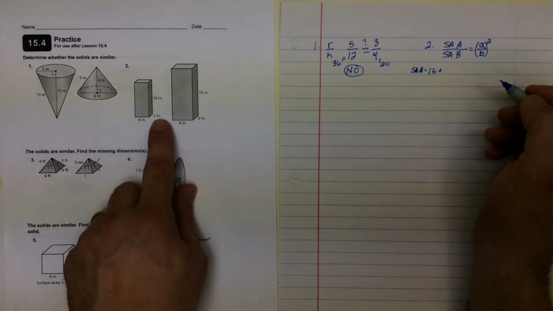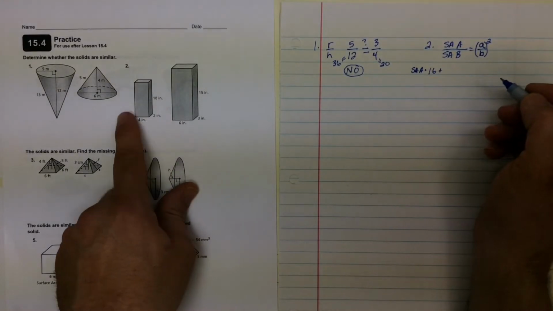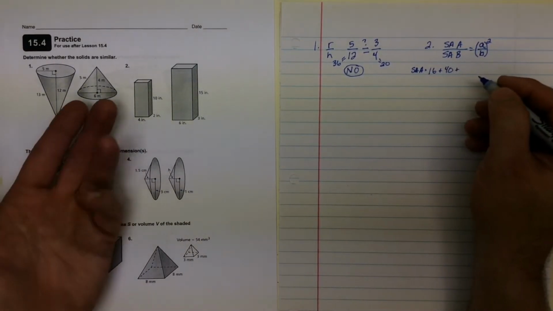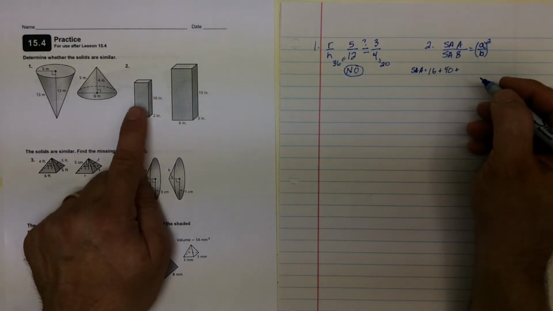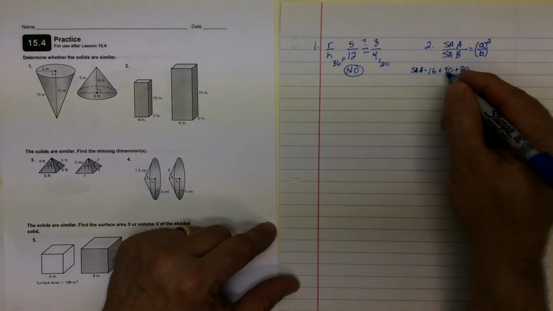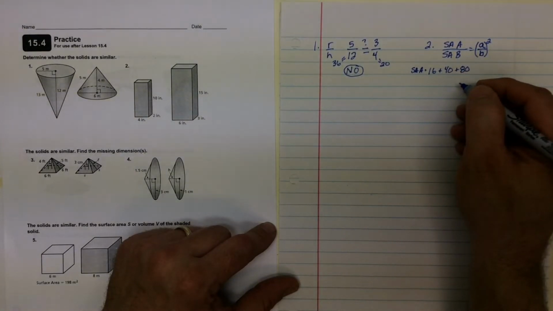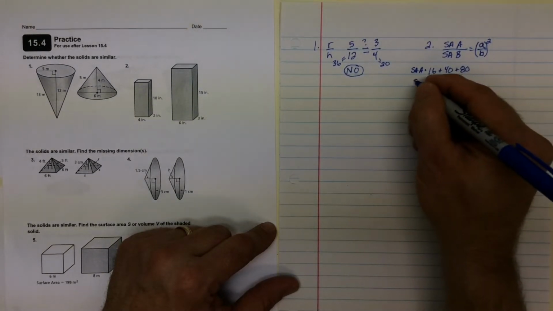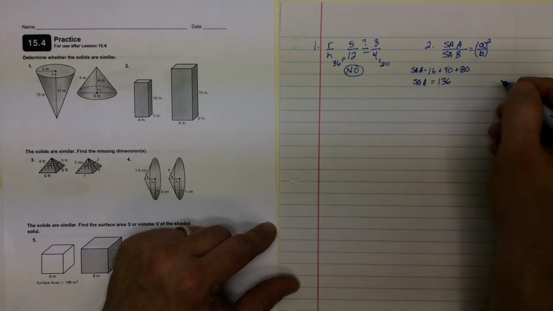The right here is 2 times 10, which is 20. The right is 20, the left is 20. 20 and 20 is 40. And the front here is 10 times 4, which is 40. The back is 40, so 40 and 40 is 80. 80 plus 40 plus 16 would give us 136. That's the surface area of A.